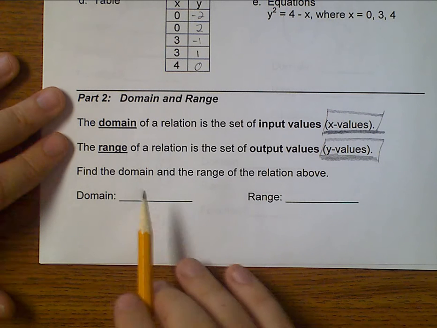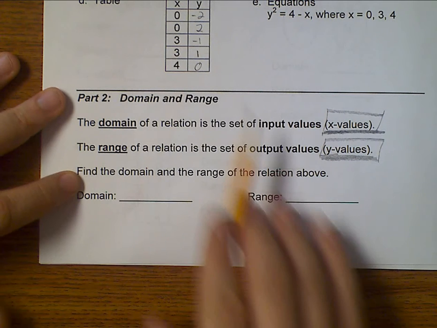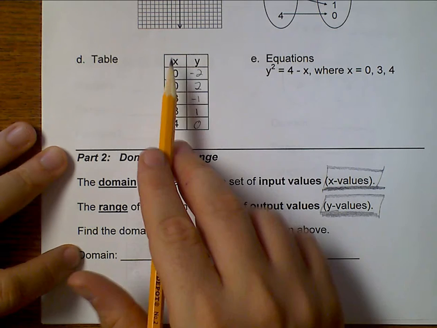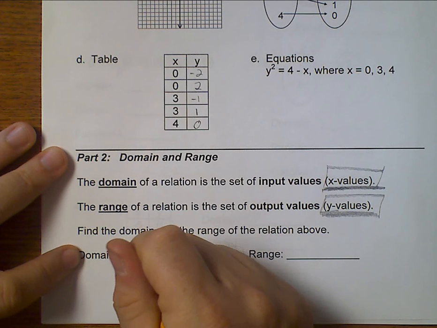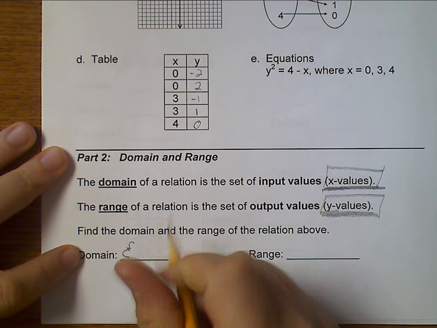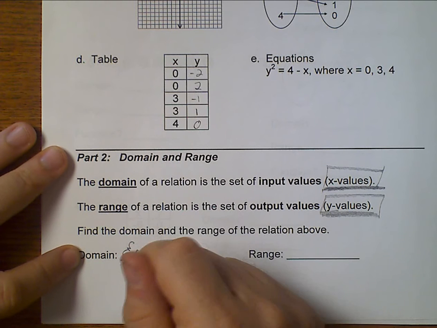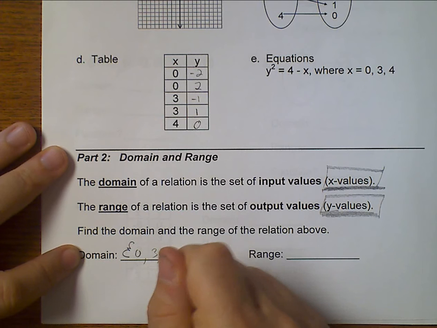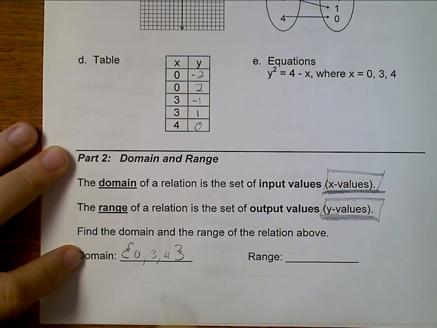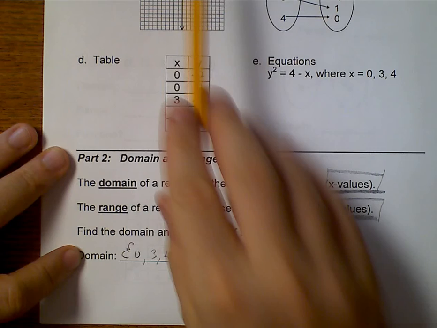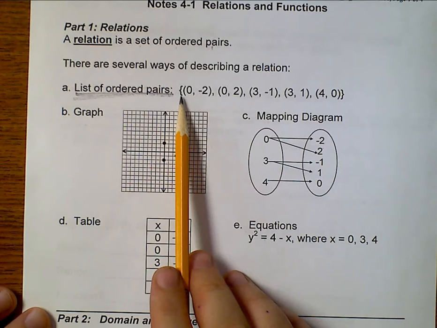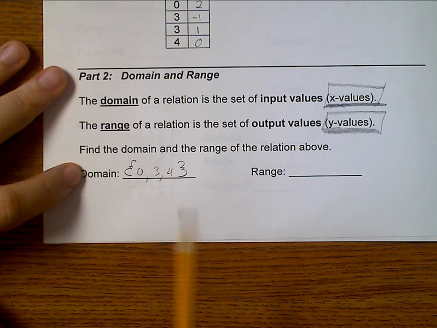So the domain and range of the above: for the domain, I'm going to pull my x values, and I have 0, 3, and 4. And notice I've surrounded them with curly braces, as you can see up here, which I've used to define my domain.